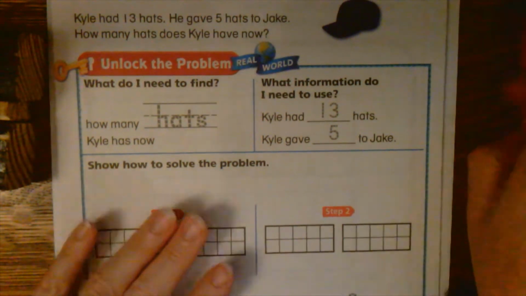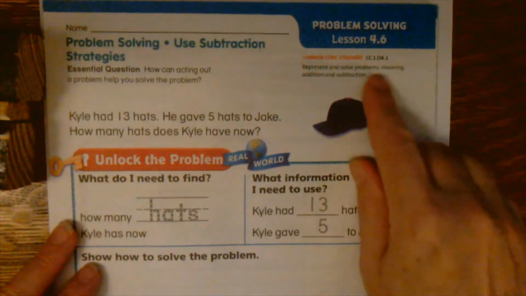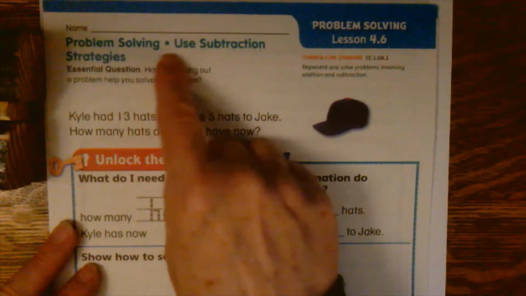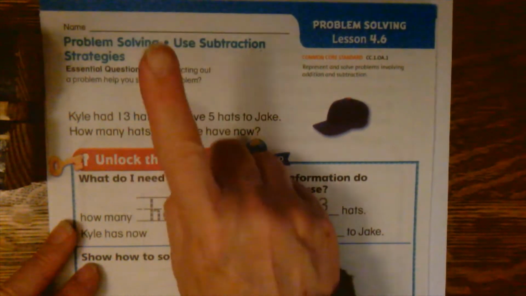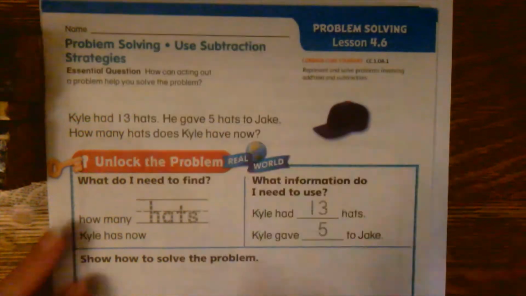Again, I don't have my fancy light. It's a little blurry, but I think we can see well enough to make this work. Lesson 4.6, problem solving, use subtraction strategies. Remember, we know count back, we know think addition to subtract, and we know use 10.